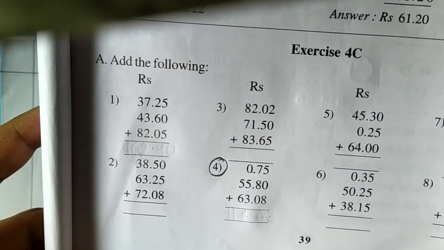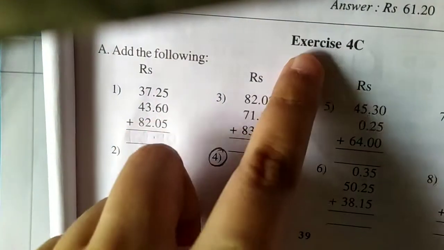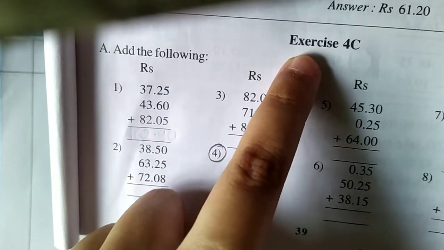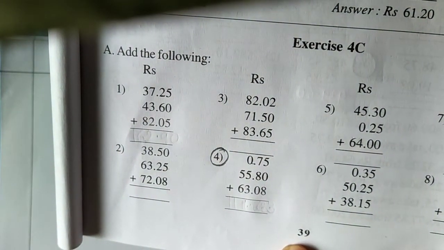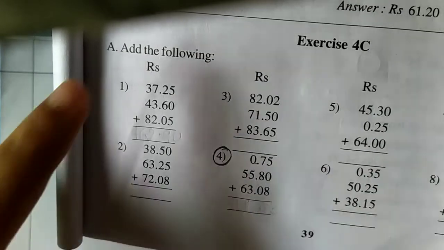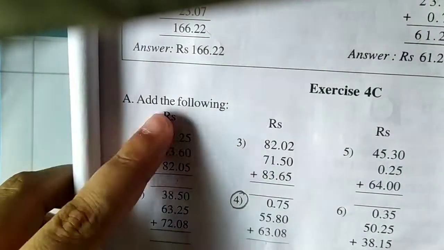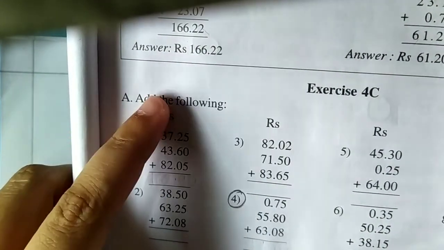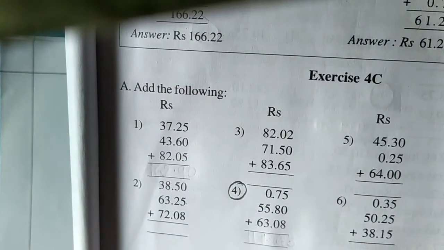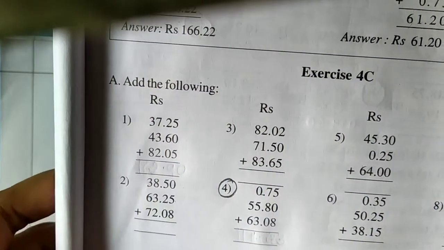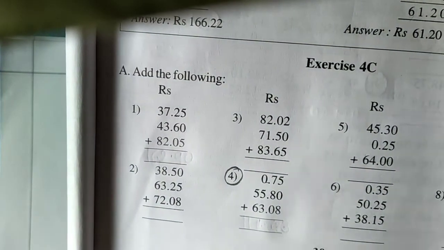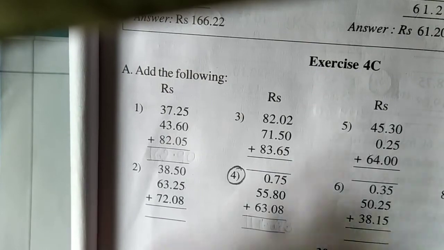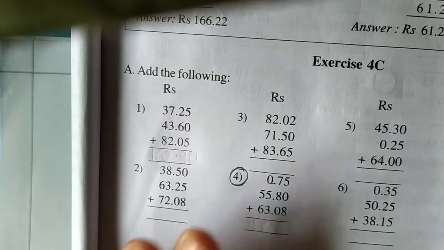So in our today's class, we are going to solve exercise 4C. We have already done exercise 4B. Today we are going to solve exercise 4C from page number 39. You see here, the question is: add the following. It means you have to do addition here. Now remember students, you already know how to do addition, isn't it? So in the concept of money, you have to follow the same process to solve the questions of money. Alright, now let's solve and see how we can do it.